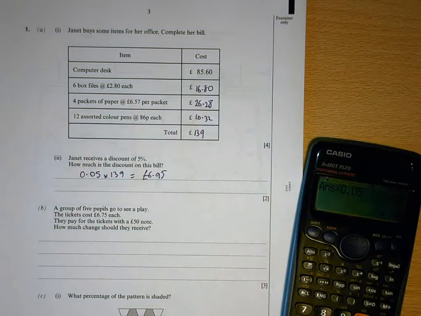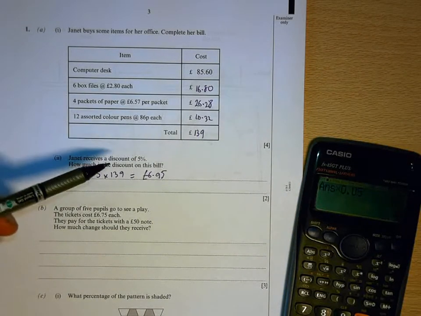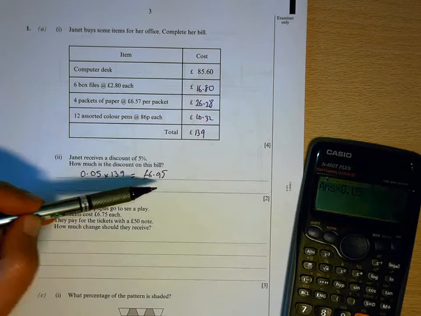The question's asking how much is the discount. That's how much the discount is. Sometimes a question would ask how much is the bill going to be now, in which case you would subtract those two figures.